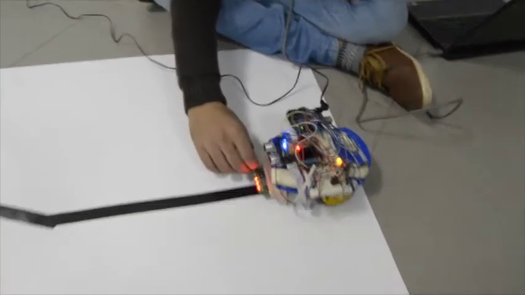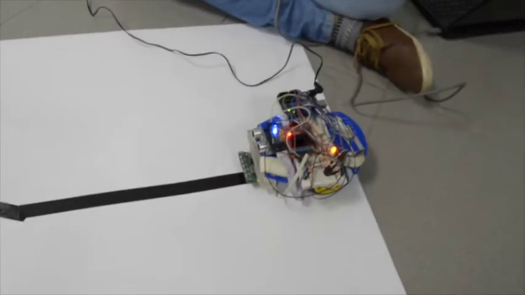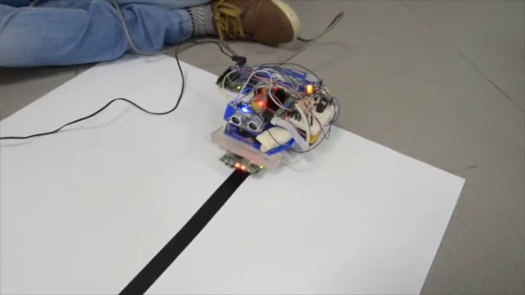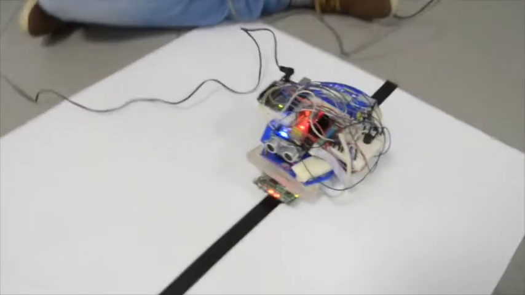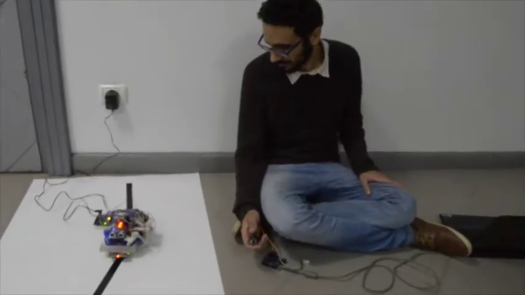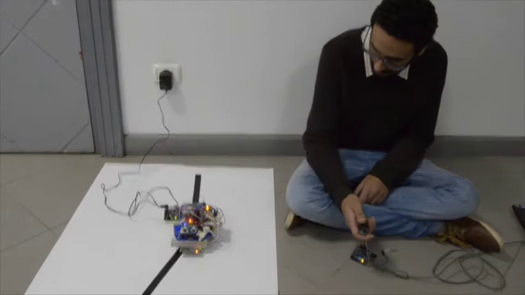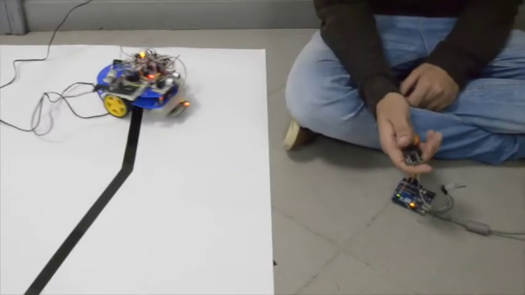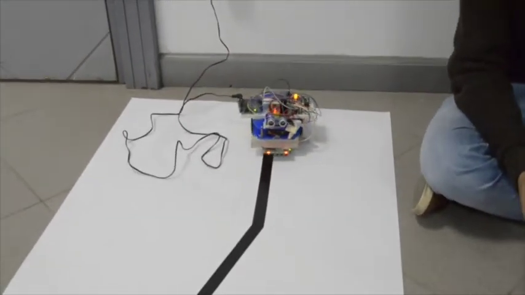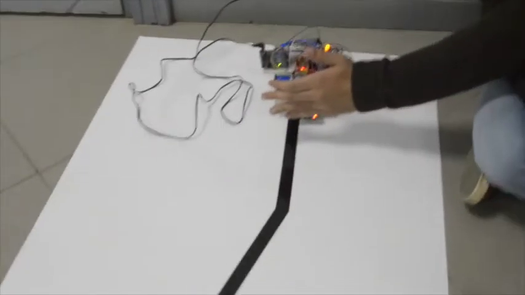We can restart our calibration. We start with the auto mode. Now we give you the manual mode. We control the car with this joystick. If it sees an obstacle like this, here, it stops.